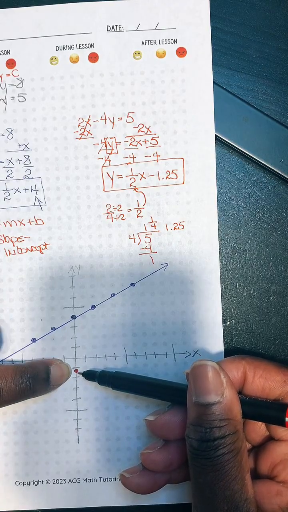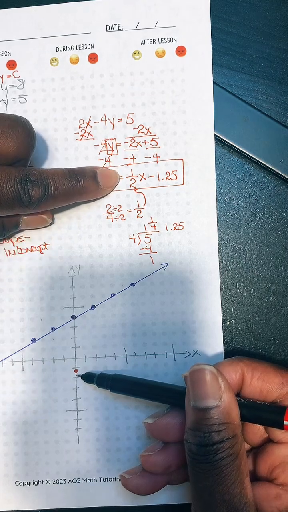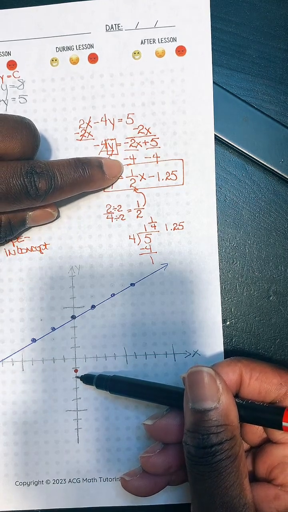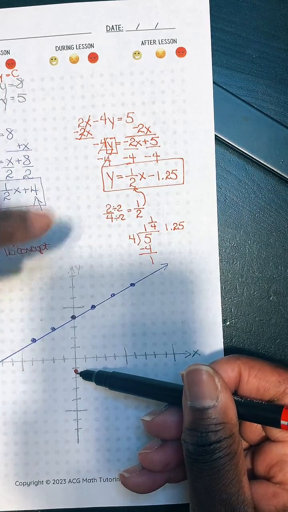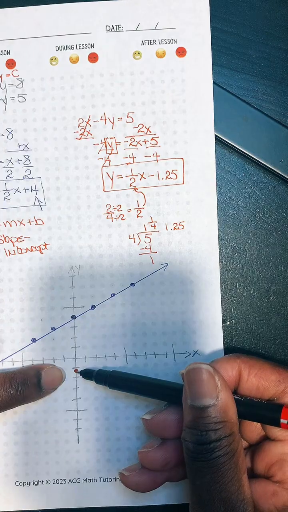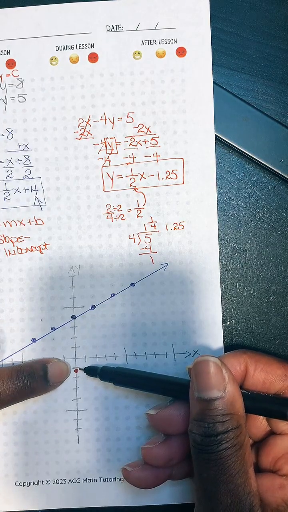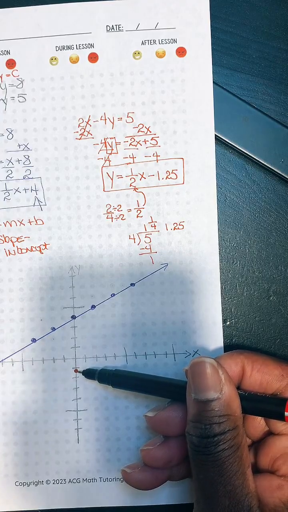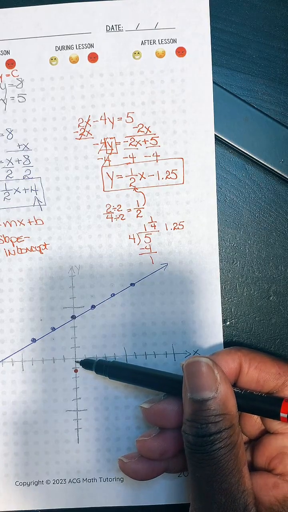Now, from this point, we need to look at our slope. Our slope is a positive 1 over a positive 2. That means I have to take one full step. And the full step is not just going to the negative 1. That's not a full step. If I'm starting here at negative 1.25, a full step will be here at negative 0.25. That's going up 1.